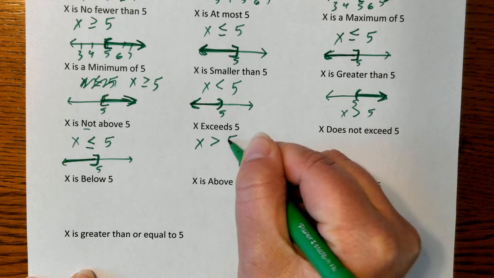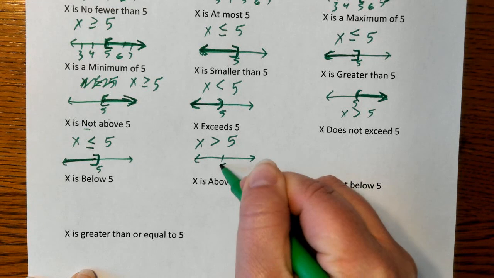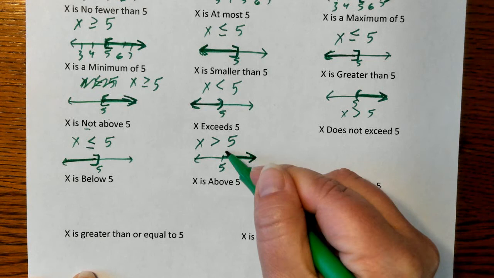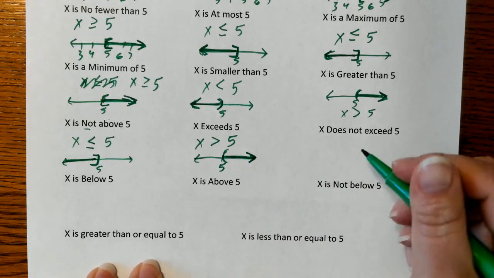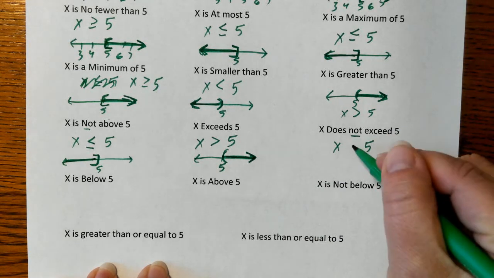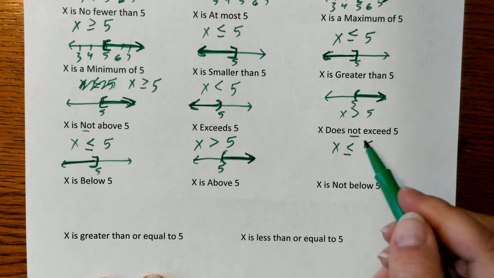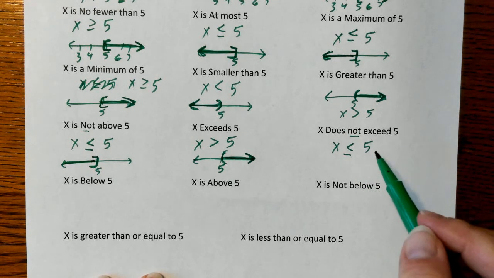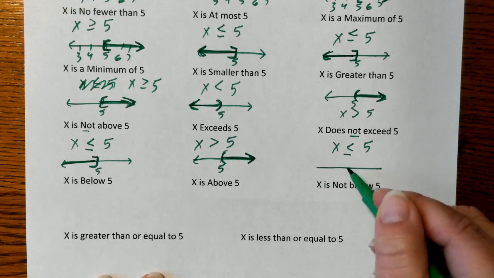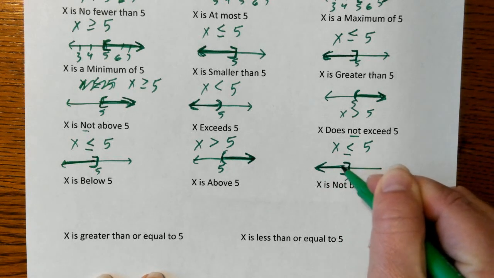X exceeds 5. That means x is larger than 5. Goes to the right here. Parenthesis because it does not have the equal to symbol. X does not exceed 5. Okay, well, if it does not exceed it, that means it's below it. Okay, but it could also be equal to. It just can't go above it. So if you don't exceed 5, that means you can't go above it, but you could be below it or you could be at exactly 5. So we're going to shade this to the left, and we're going to put a squared off bracket.